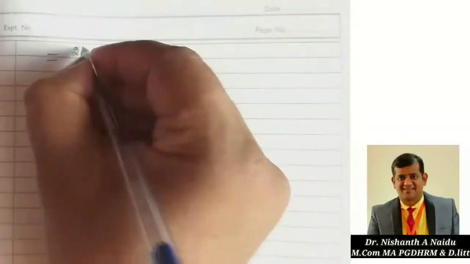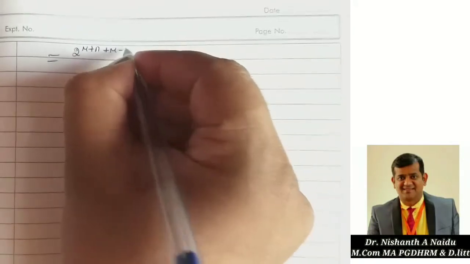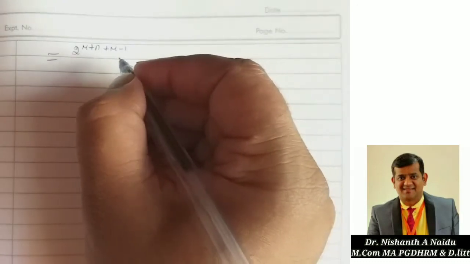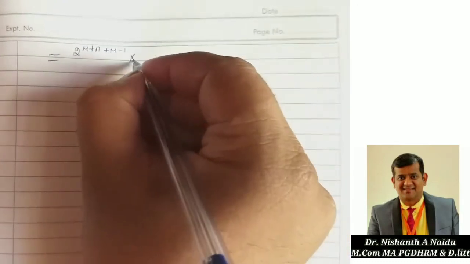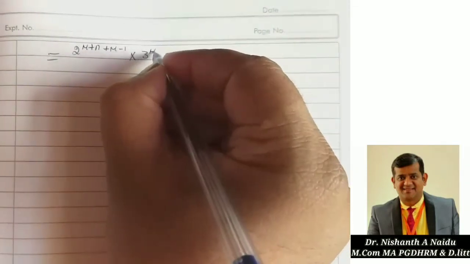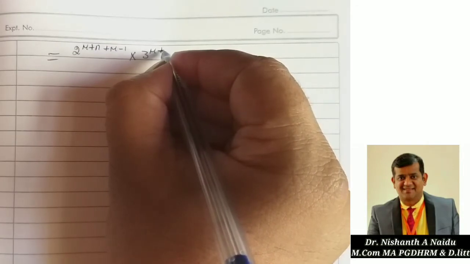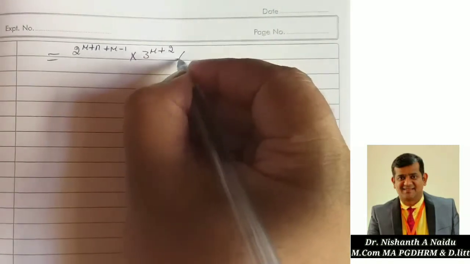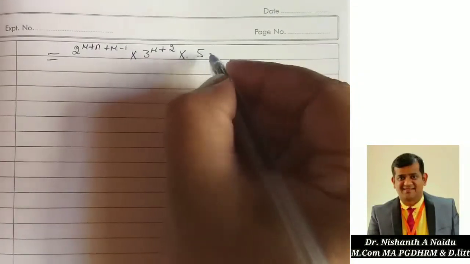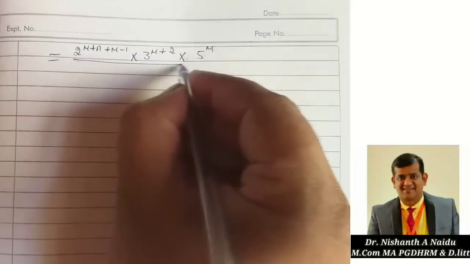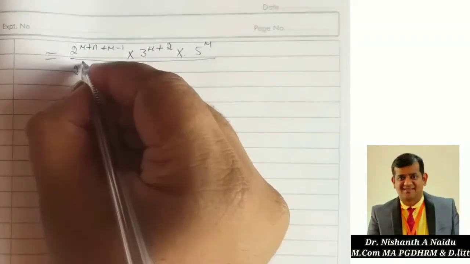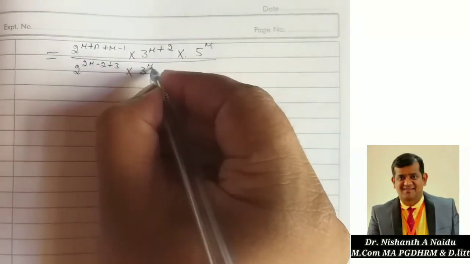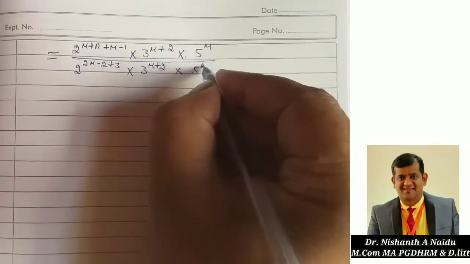The same thing I am copying: 2 to the power m plus n plus m minus 1, 2 to the power m plus n plus m minus n into 3 to the power m plus 2 into 5 to the power m, divided by the same thing, 2 to the power 2m minus 2 plus 3 into 3 to the power m plus 2 into 5 to the power m.